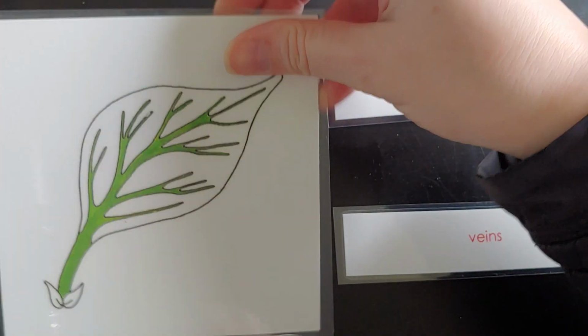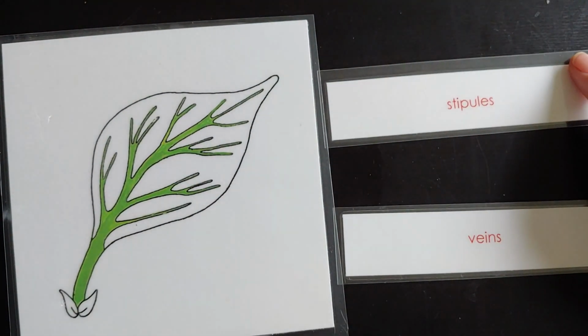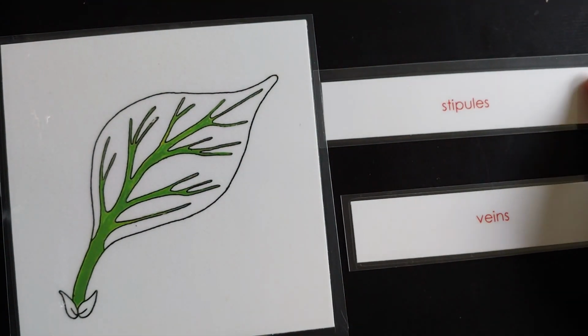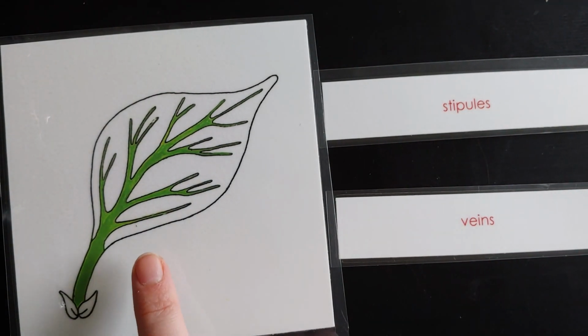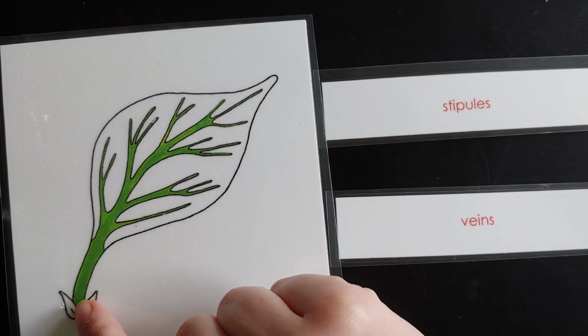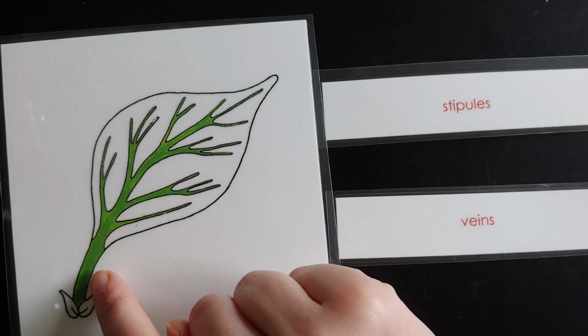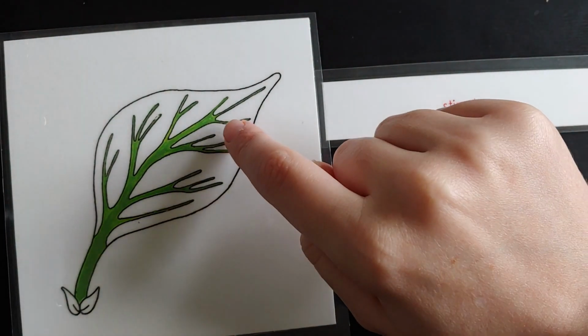Okay, here's this one. Stipules or veins? This is definitely veins. You can watch as the stem continues up into the veins of this leaf.